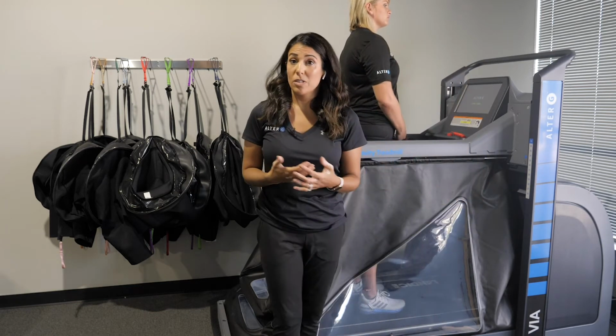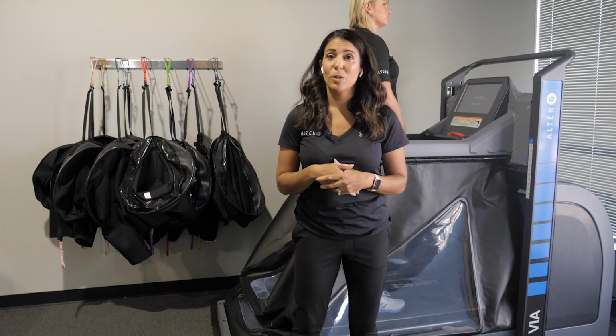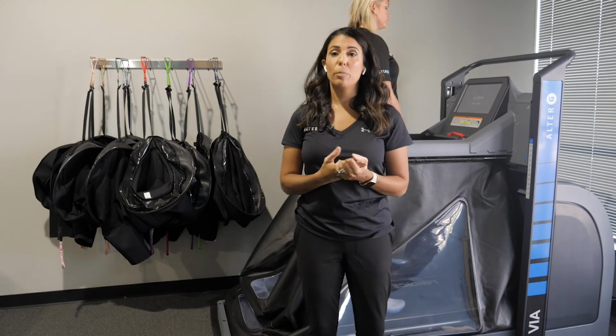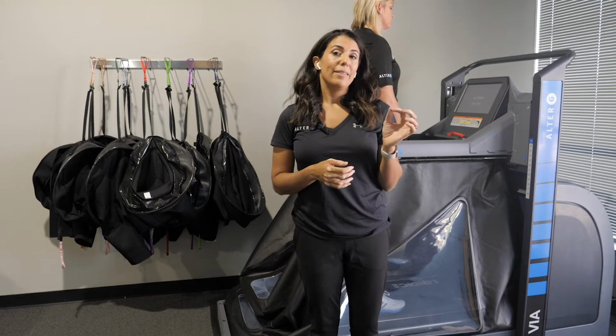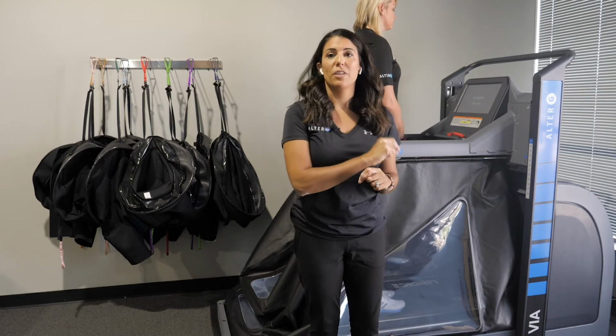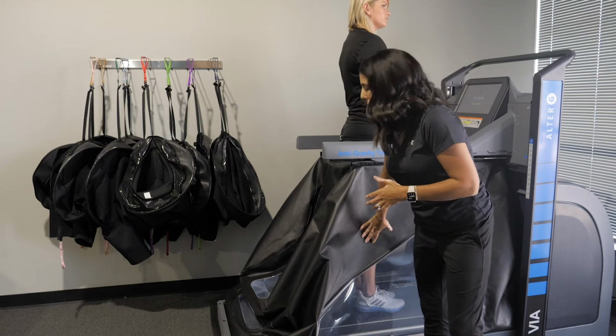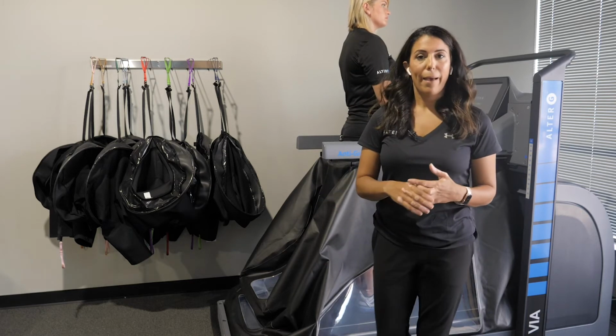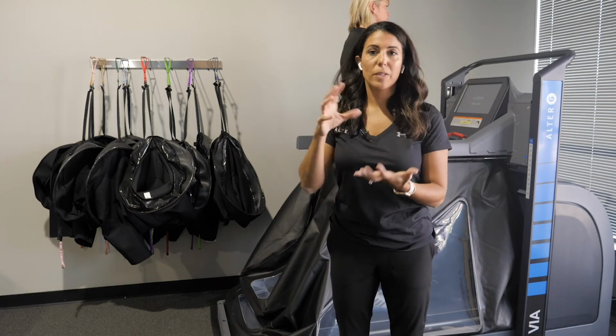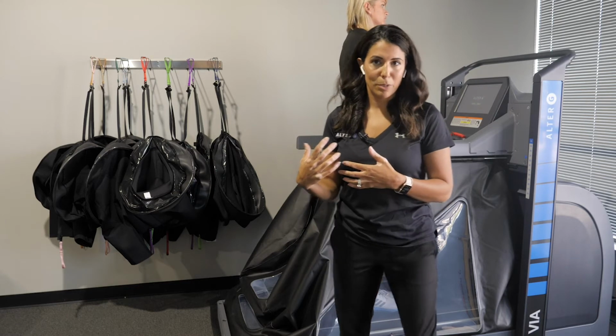What AlterG uses is we are the only body weight support system that uses differential air pressure technology. And the calibration is very specific to how we do this. The differential pressure technology, what that means is that there's more air inside of the bag than outside of the bag. And that differential air pressure is what allows us to unweight somebody inside of the machine.